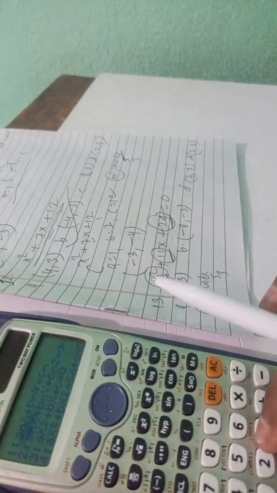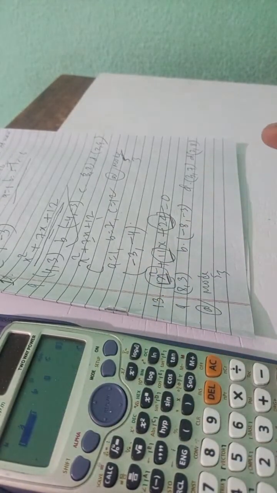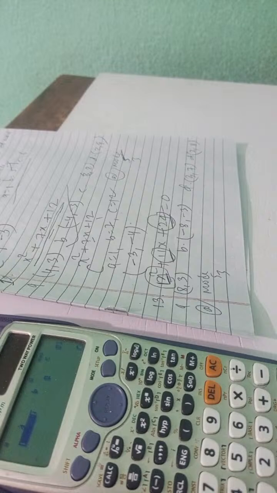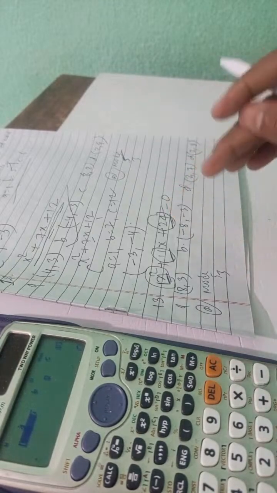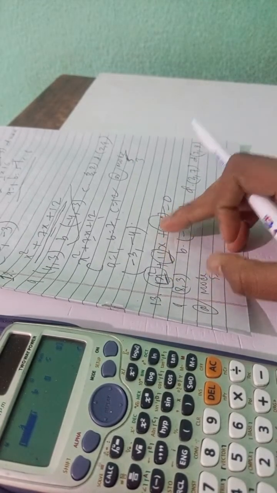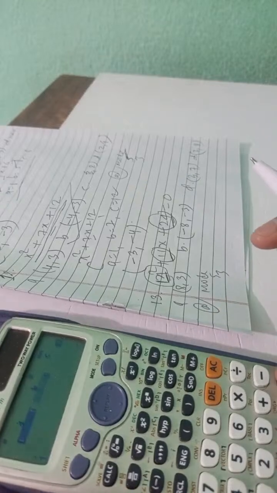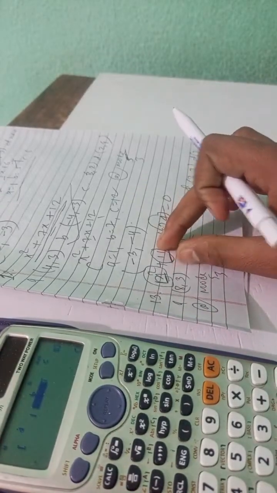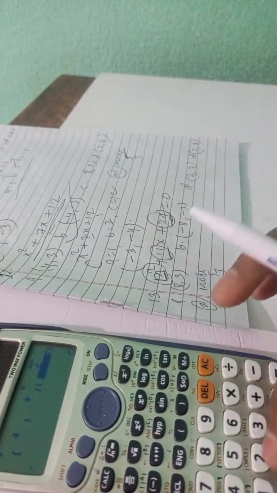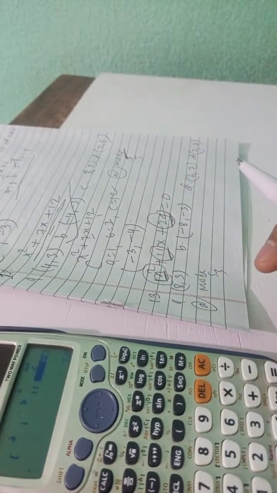Then the calculator understands. Now I am going to solve this factorization, and you have to enter the coefficients A, B, C. Then the calculator gives you the answer. A is 1, B is 11, C is 24. So click 1, then equal to. Second, click 11, equal to. Third, click 24, then equal to.